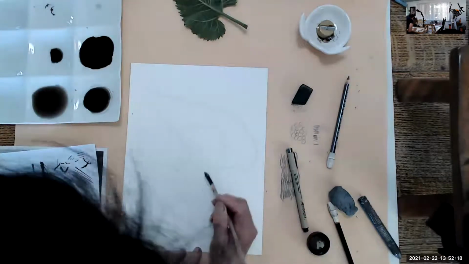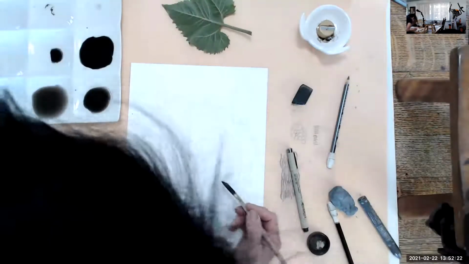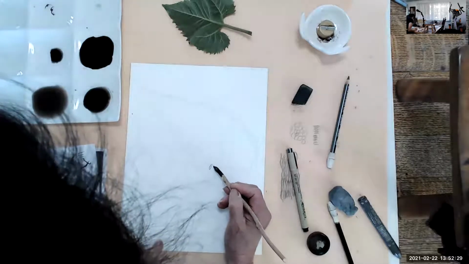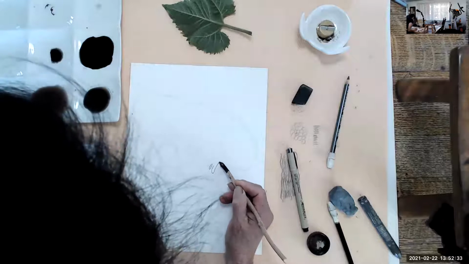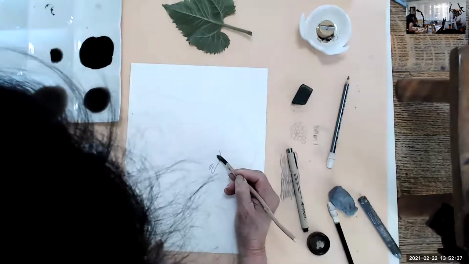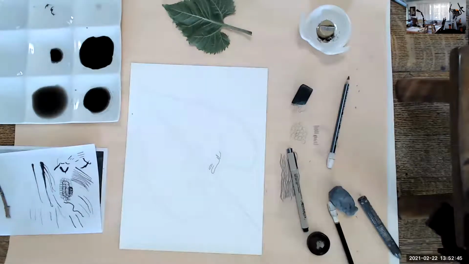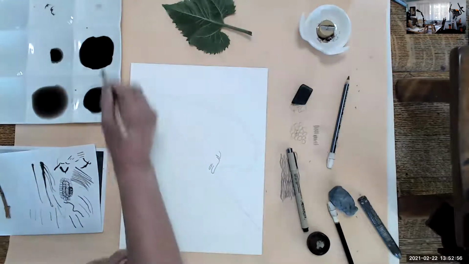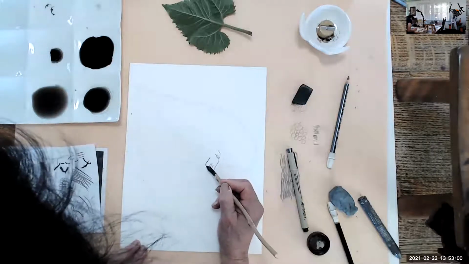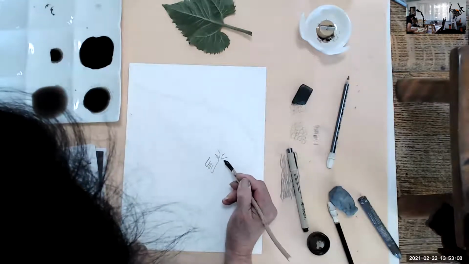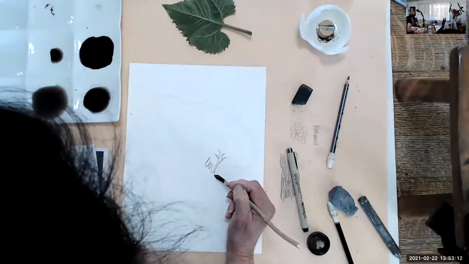I kind of pre-drew some of this so that if you're in ink, you might want to first do your line work to define some of the veining.